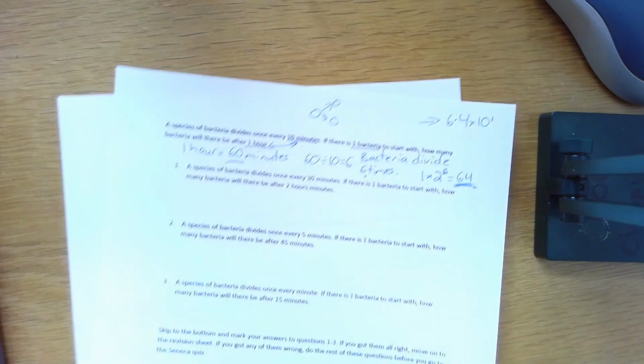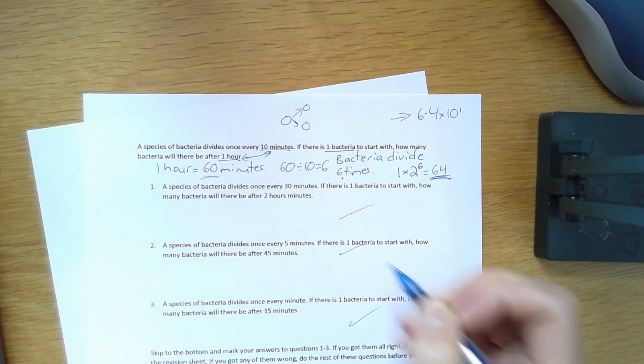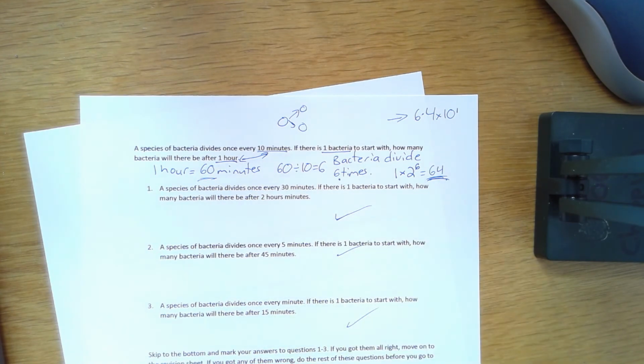Mark them. If you get all 3 of these right, then there's another sheet. It's called B5 revision sheet on the show my homework assignment. Have a go at that and spend the rest of the 30 minutes you have for these tasks on that.